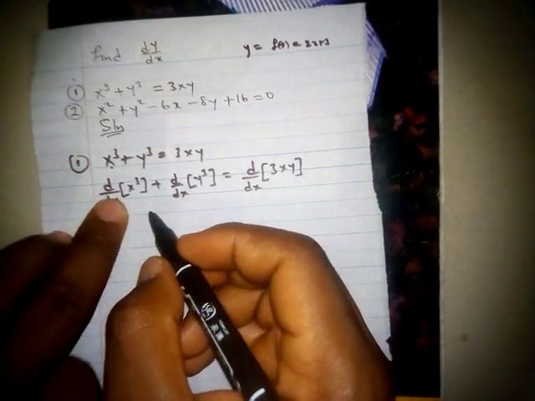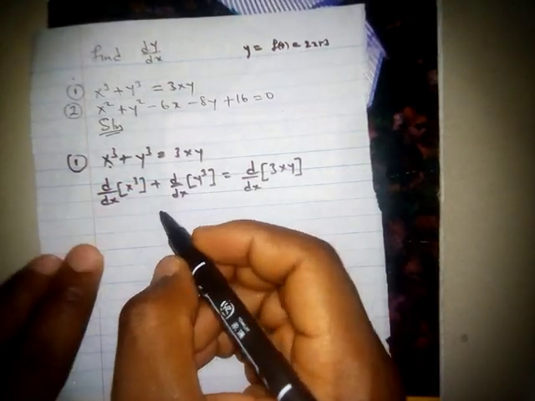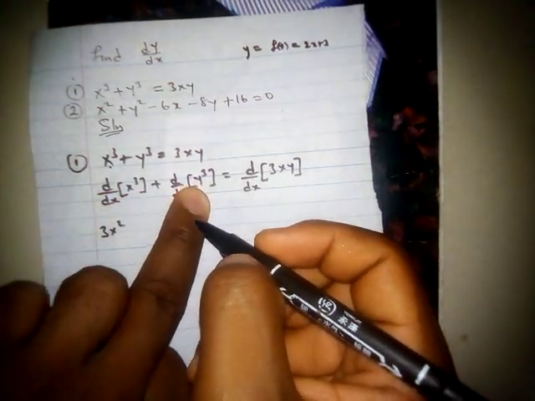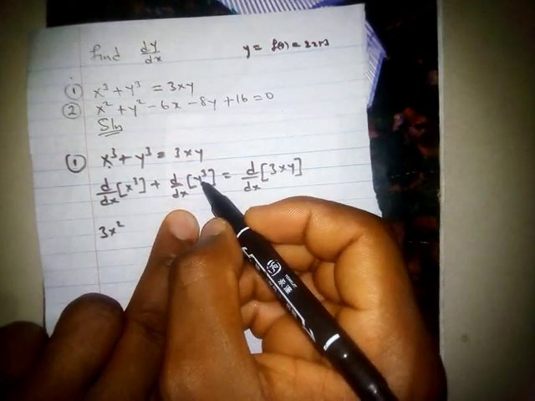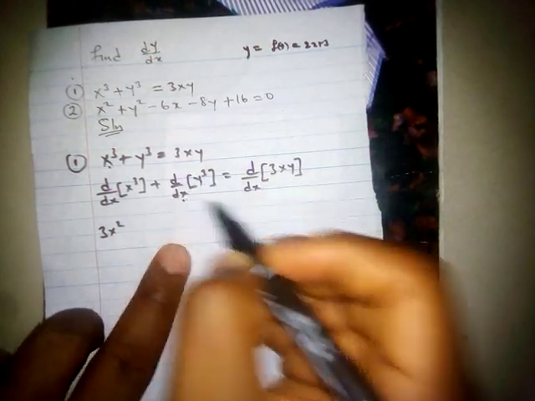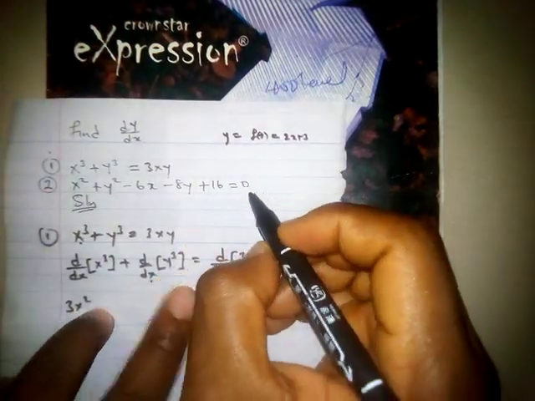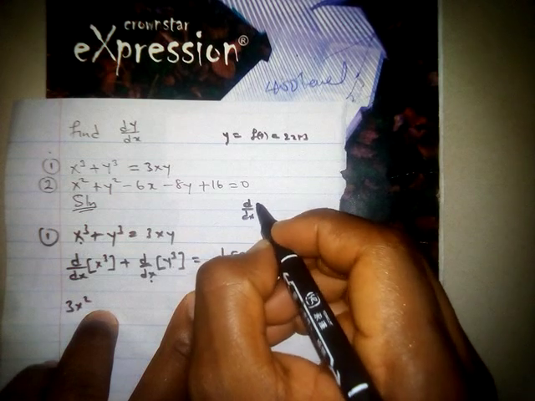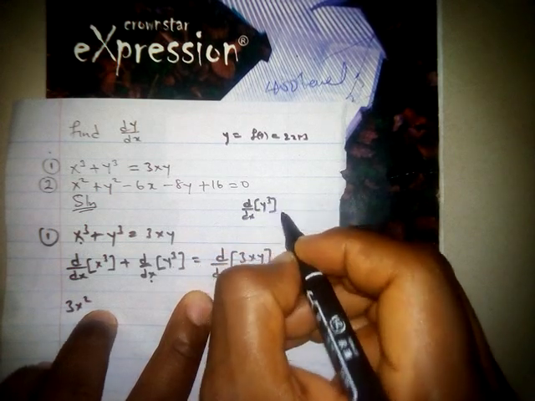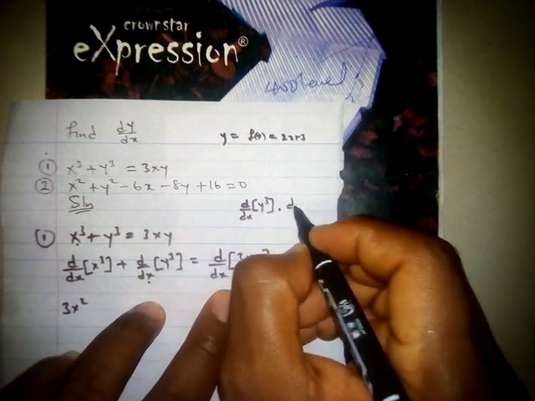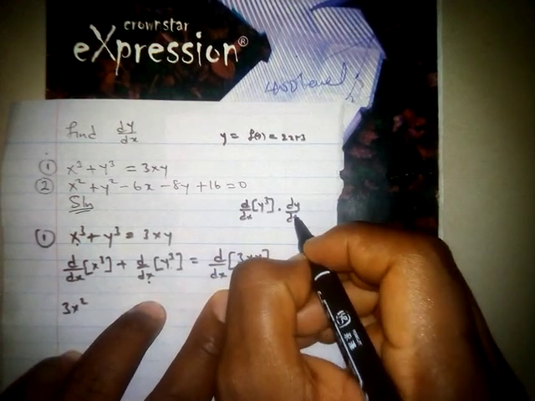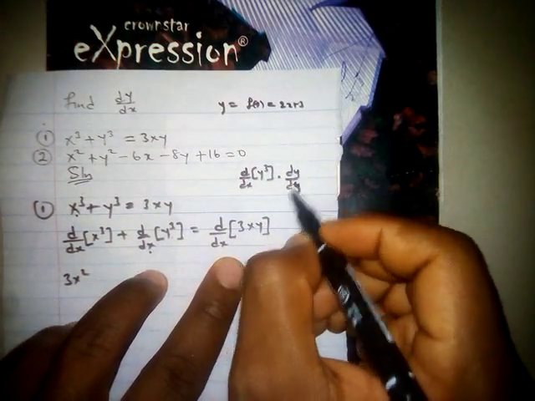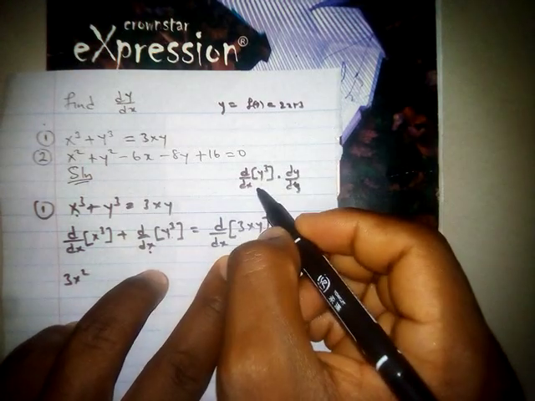Now if you differentiate x cubed with respect to x, what do you have? You have 3x squared. Now observe that I can't do the same thing here, because I have y and I'm differentiating this y with respect to x. So let me introduce something here. I have d over dx of y cubed. Now if I multiply this by dy over dy, this doesn't change anything, because dy over dy is already 1, so 1 times this does not change anything.